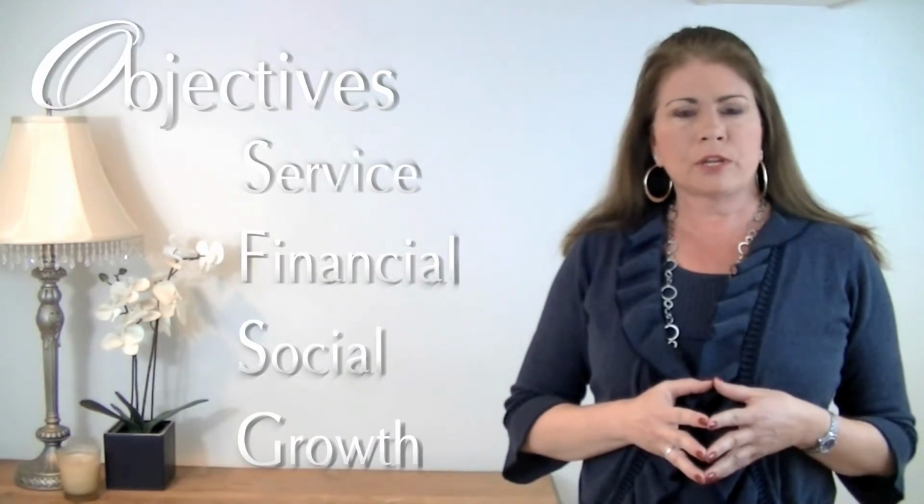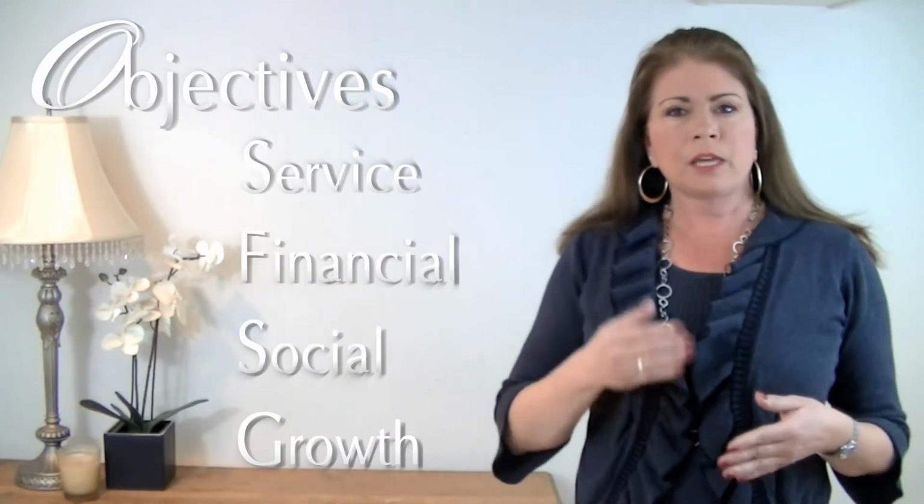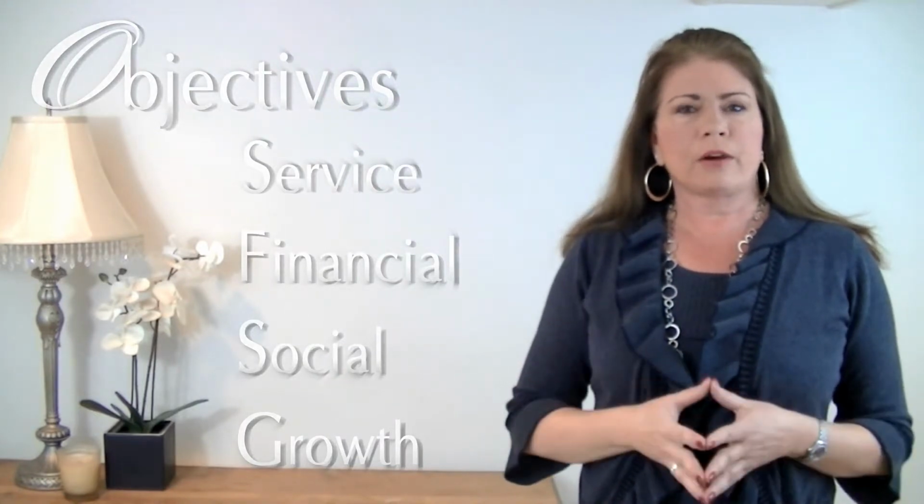So when you're thinking about what your objectives are for how you're going to manifest your purpose, you can go through each of these 4 areas. For service, you're going to want to really look at how can I help my clients be more successful, achieve more results, do it faster, cheaper? Those are the things you're looking at in the objective.